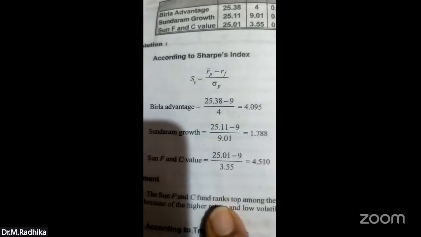The formula for SP according to the Sharpe index model is SP equals RP minus RF divided by risk on portfolio. The RP returns are 25.38, 25.11, 25.01. RF in the question is 9%, which is common. This is divided by risk on portfolio, which they have indicated as 4, 9.01 and 3.55. So these are written as per Sharpe's model.